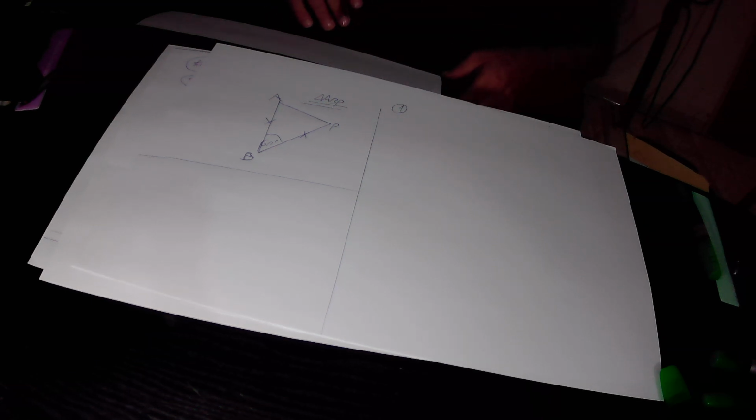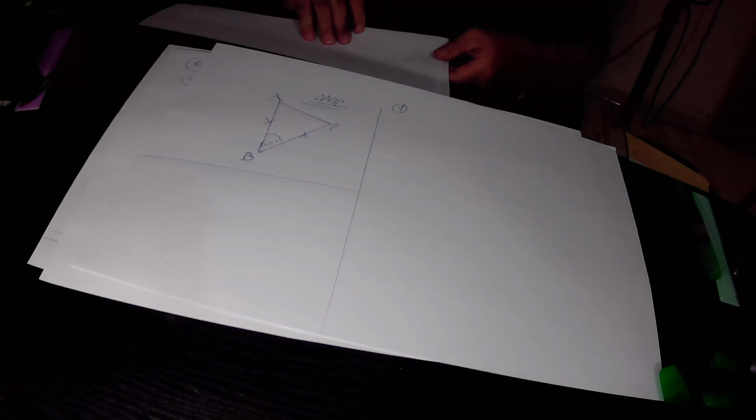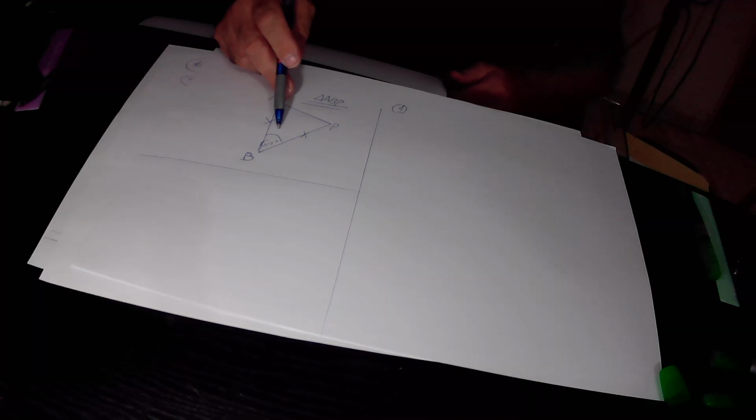This is triangle ABP, that is coming from the original diagram. So we found out that angle ABP equals 45 degrees plus 15 degrees, that is 60 degrees.